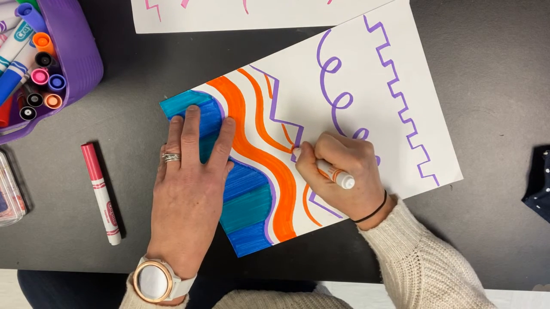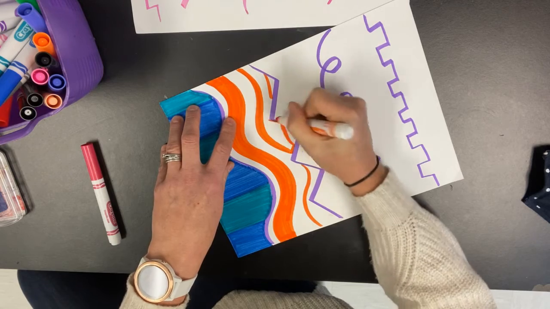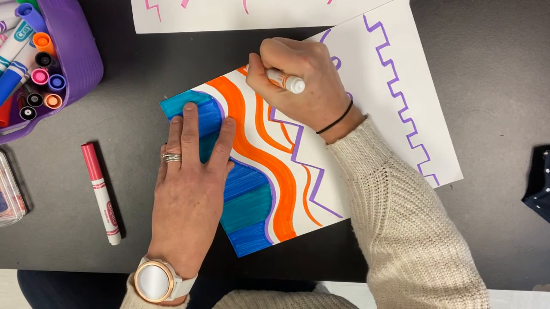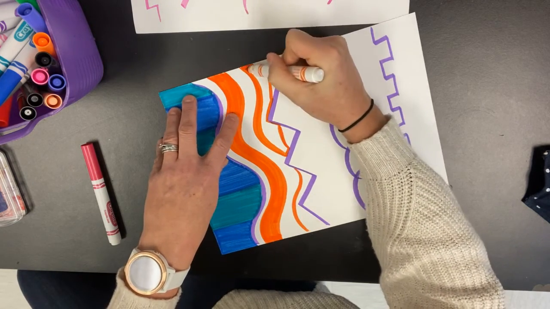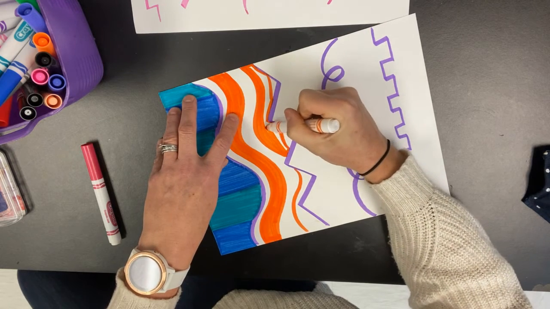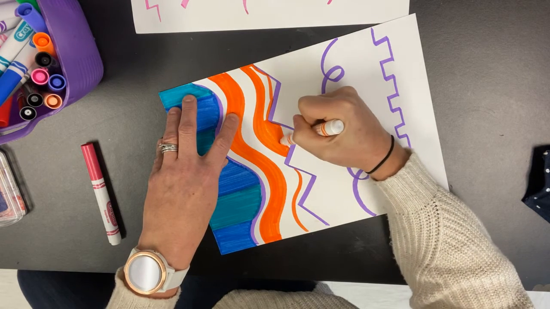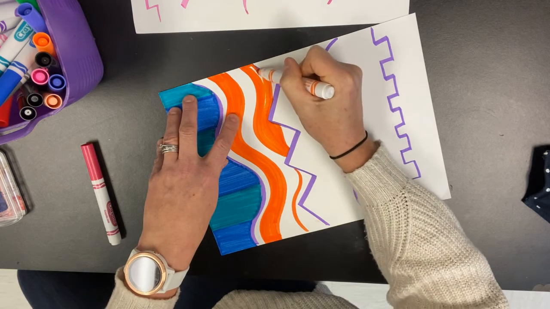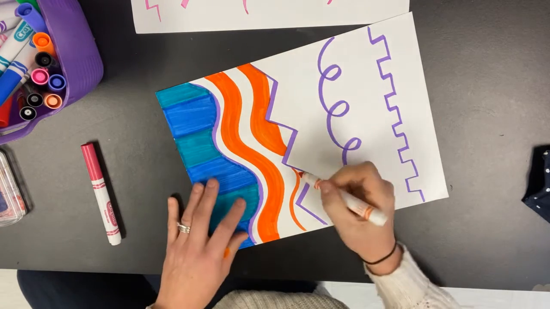And I also like when I use my markers just to outline ever so slightly to keep that color inside the line.